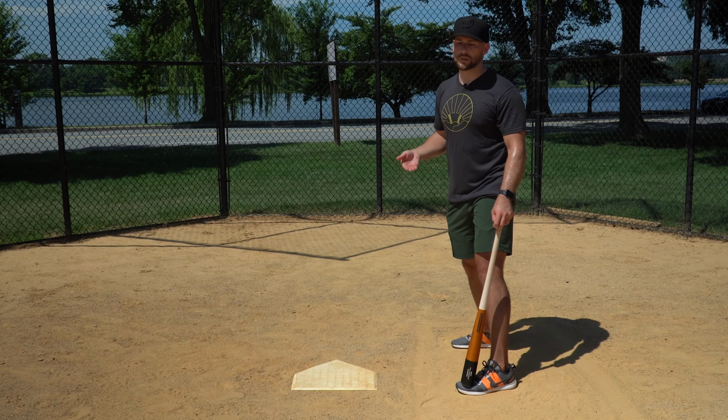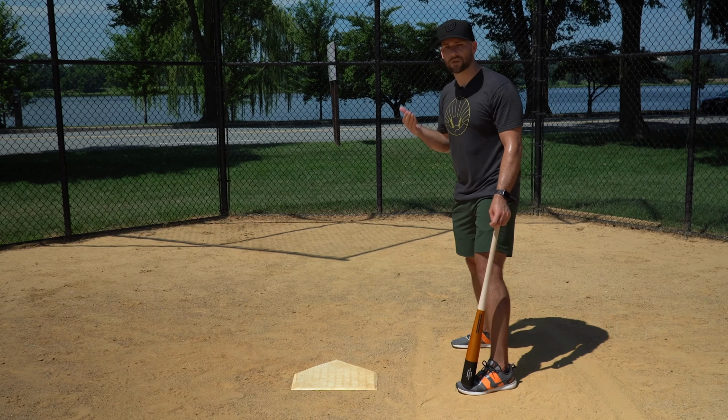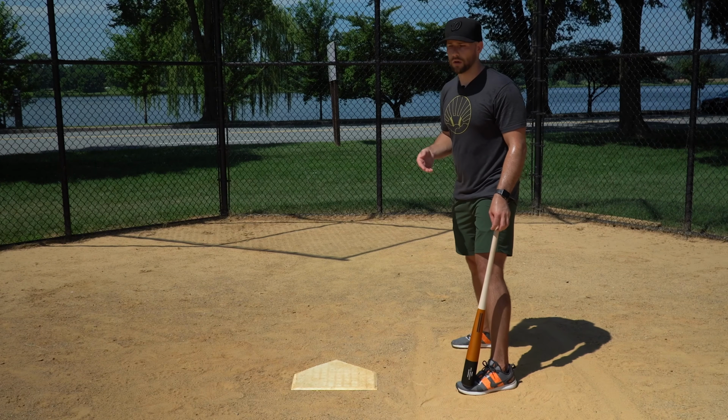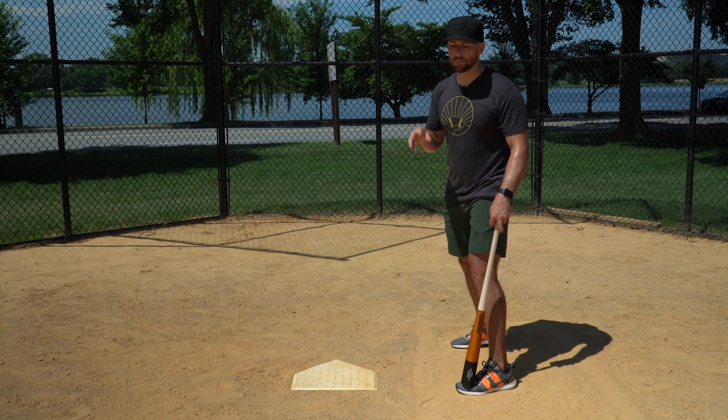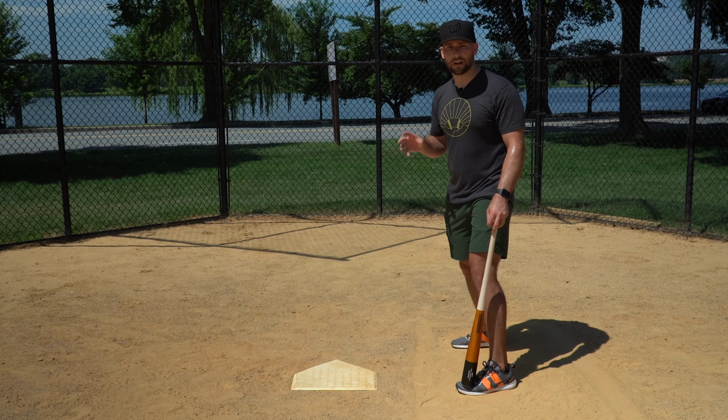And that's what makes those pitchers so effective, and that's why command is so important, much more so than velocity. Velocity is very important, but command can really open up a lot of things for you.